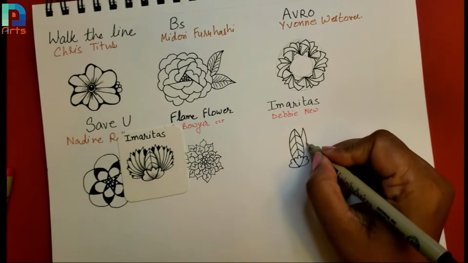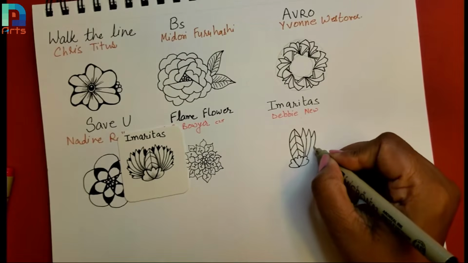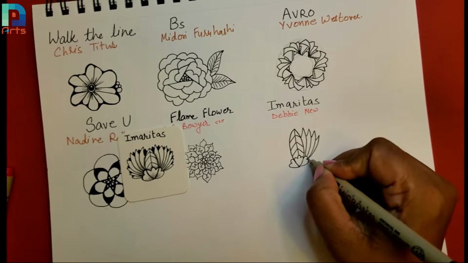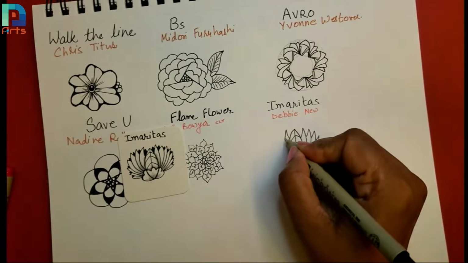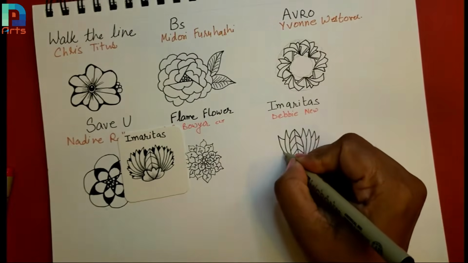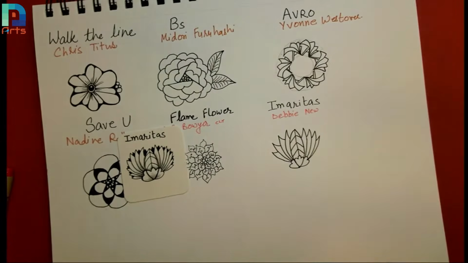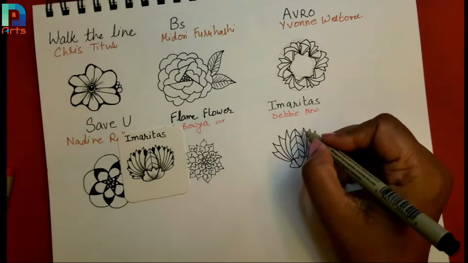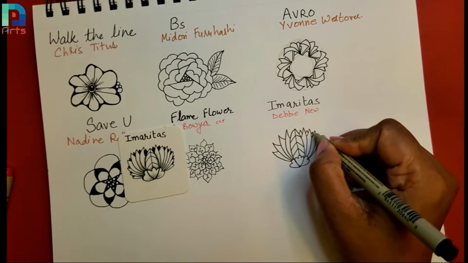And now we are going to start joining the petals on each side. Now it's your choice. You can just stop here with the 4, or you can draw all the way down. Whatever number of petals you want, you can just add them. And we can add some petals in the back also.